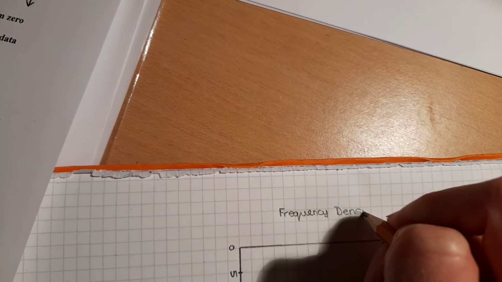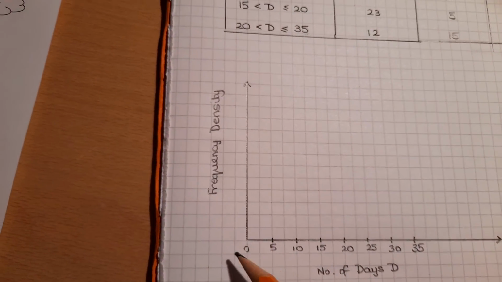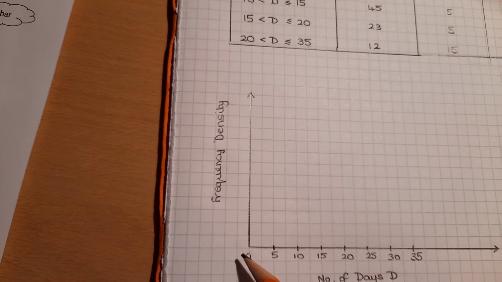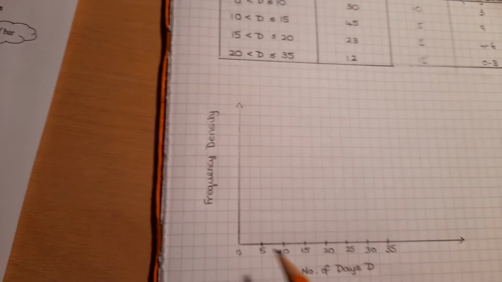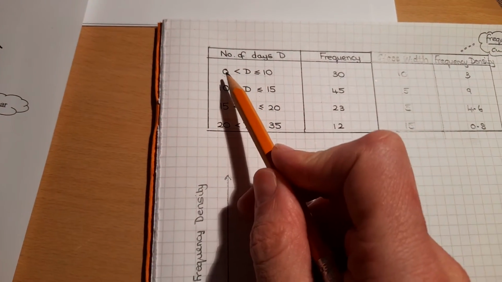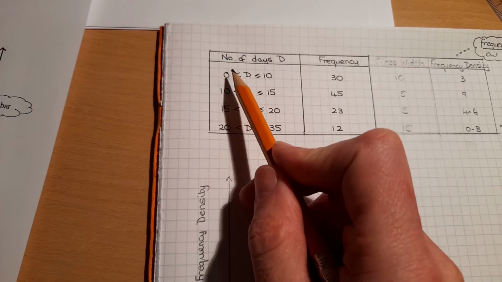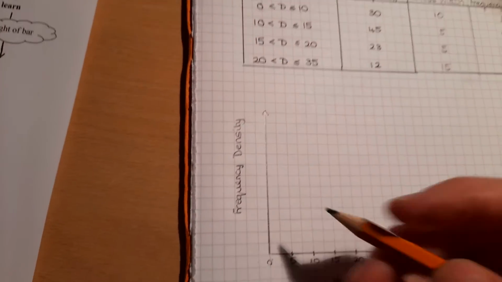Now, the frequency density, just like the cumulative frequency, when you were drawing a cumulative frequency curve, it always starts at 0. The vertical axis must always start at 0. The horizontal axis doesn't have to start at 0. It just starts at whatever the smallest value of the first group is. If the first group had the smallest value of, say, 10, then you would start the horizontal axis at 10. But the vertical axis always starts at 0.